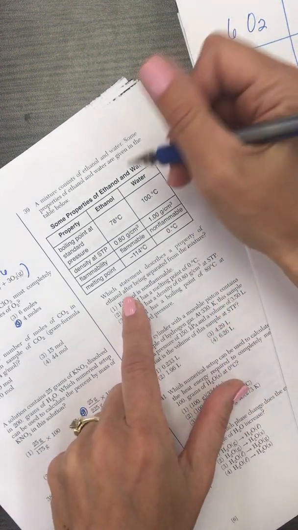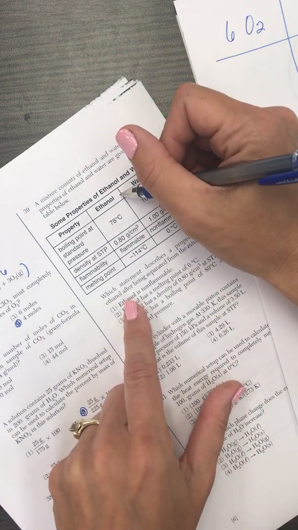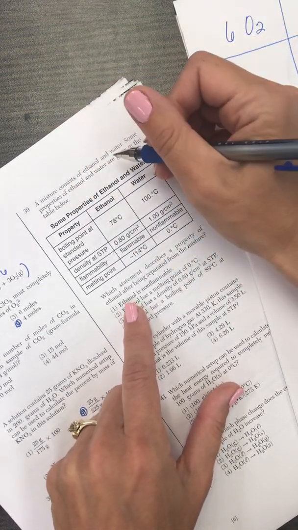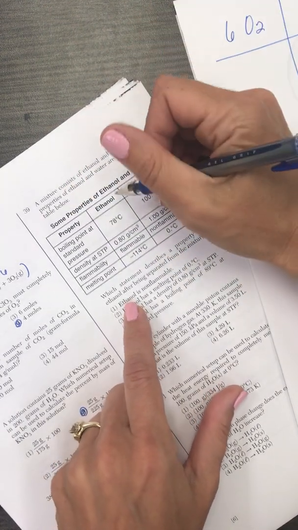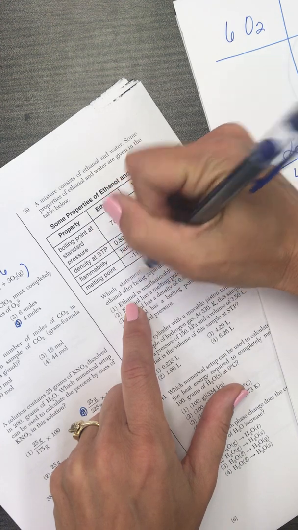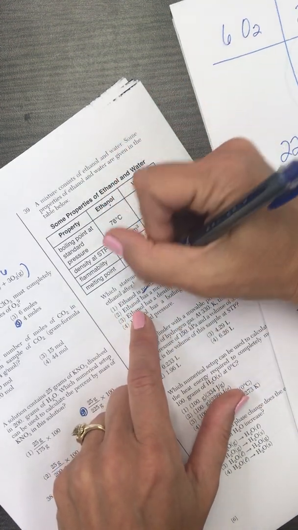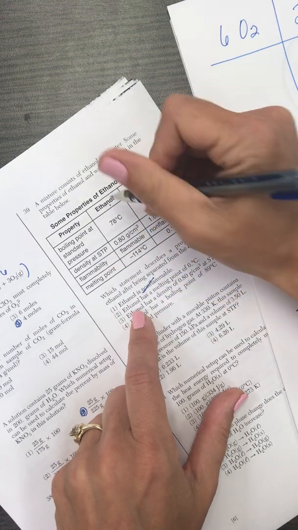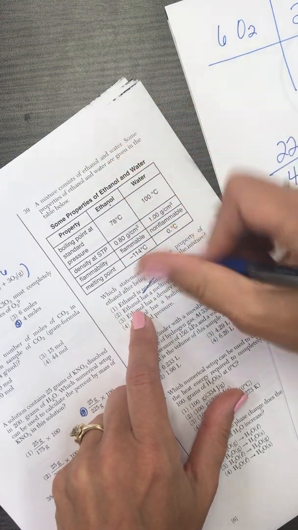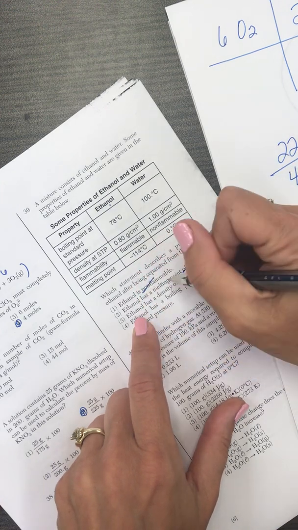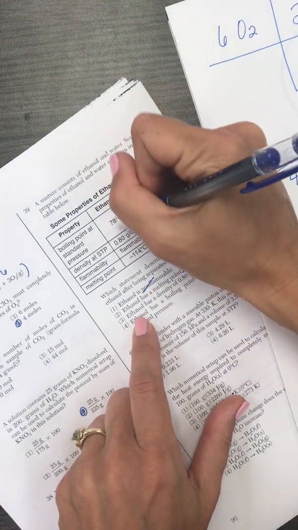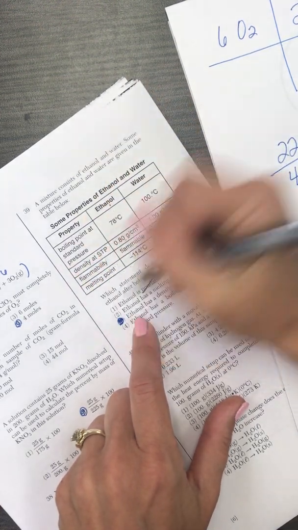So I want to make sure that I find something that matches its original property, because mixtures still maintain their own properties. So, ethanol is non-flammable. Ethanol is flammable, so that's not true. Ethanol has a melting point of 0. Ethanol's melting point is not 0. Ethanol has a density of 0.8. Yes, it does have a density of 0.8.